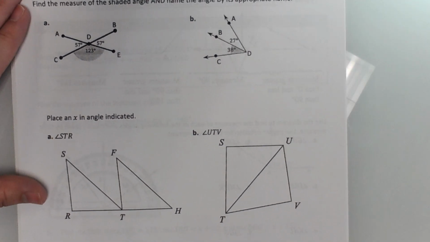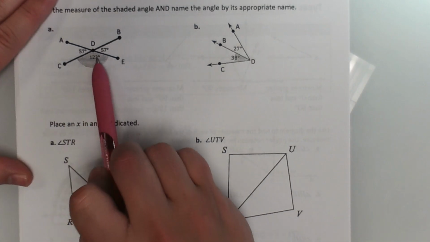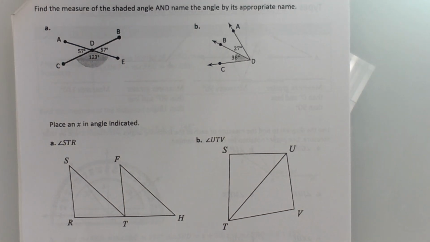Okay, other things that we're going to be working with today is angle measure. So, we want to find the measure of this shaded angle and name that angle with its appropriate name. A little bit similar to what we were doing. Slight shift. Okay, shaded angle is right here. Do you notice inside of it, it's got a number? But do you notice there's a degree symbol on the number? That is the angle's measurement. The moment you see a degree symbol, that is a measurement, not a name. So the measurement of this angle is 123 degrees.